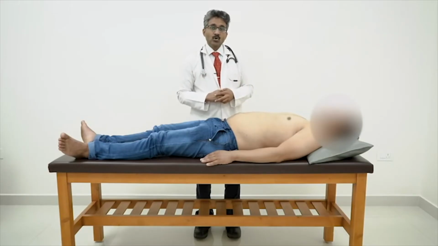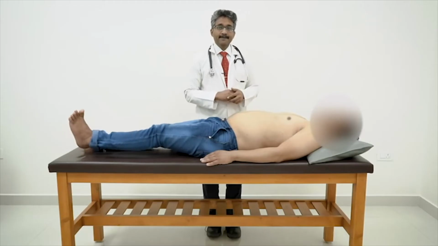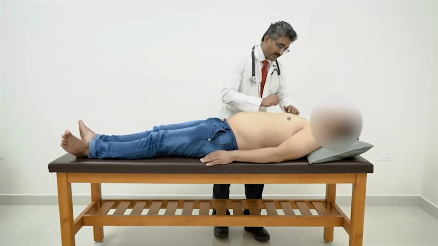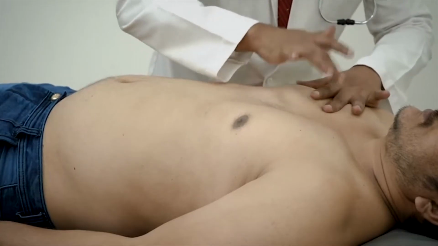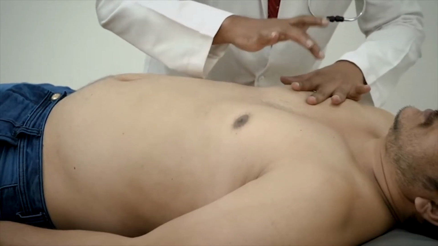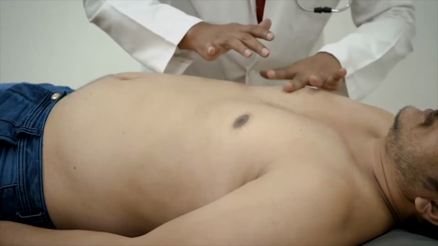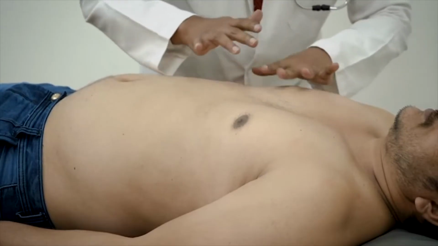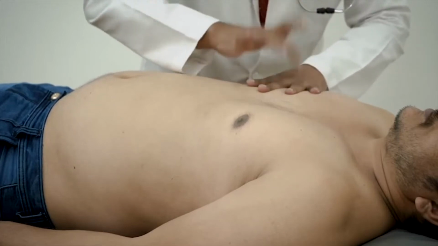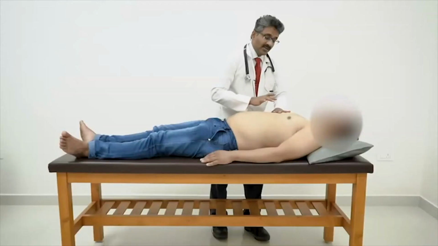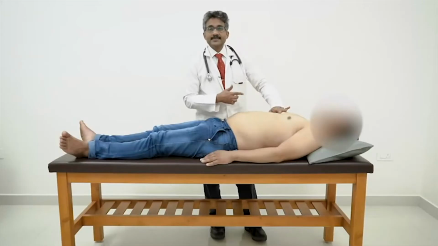Now I will demonstrate how to percuss the right heart border. You come from the second intercostal space down: resonant, third space, fourth space. See, this is dull. You can make out the difference. Liver dullness is in the fifth intercostal space.